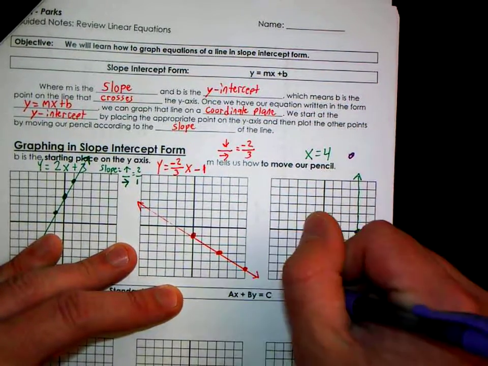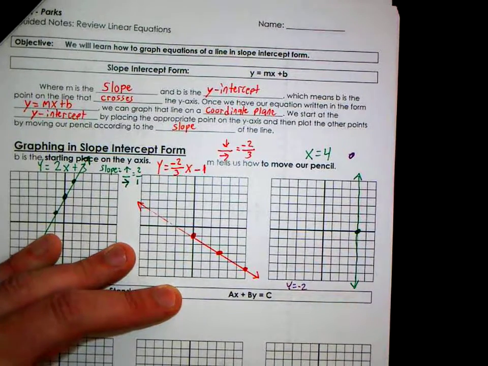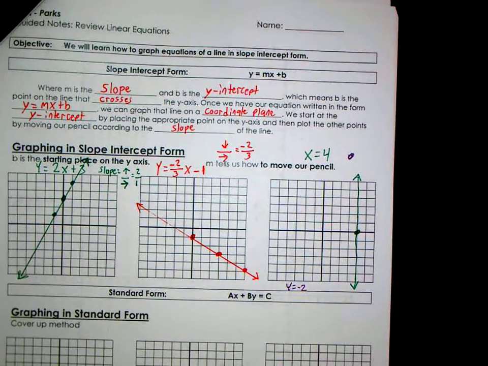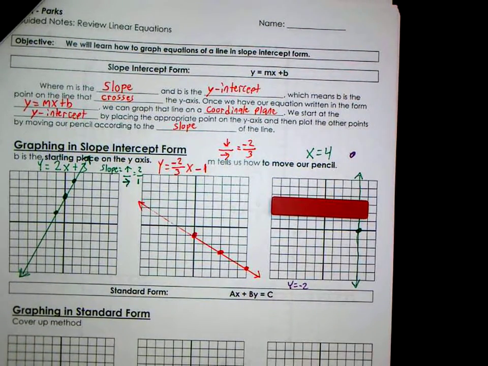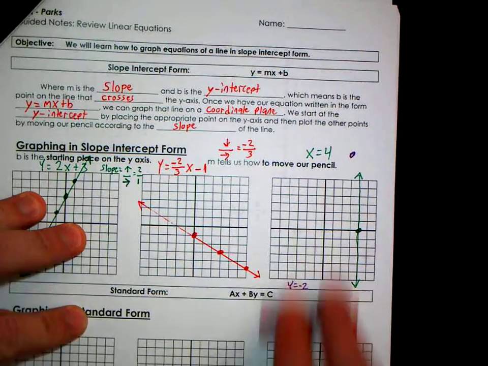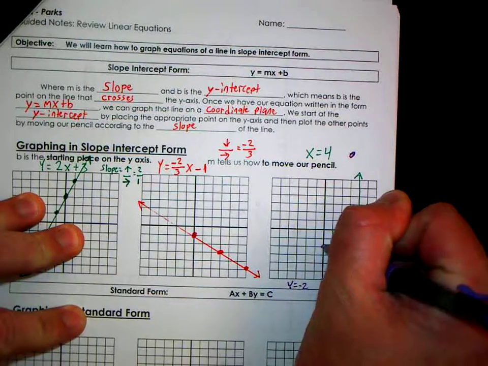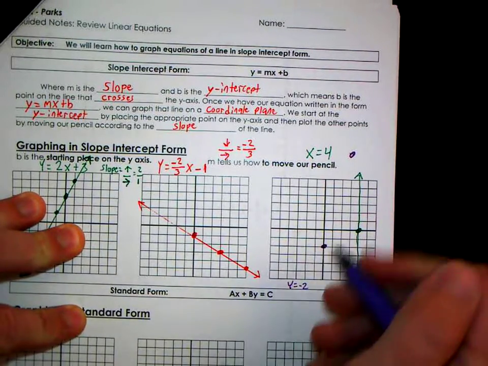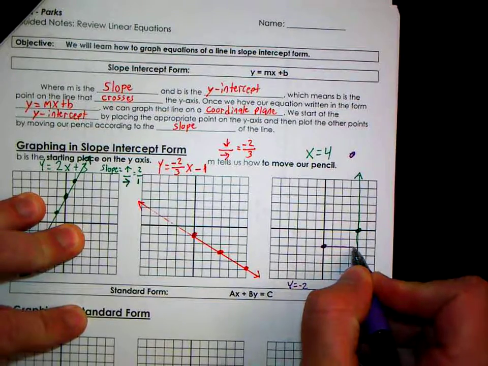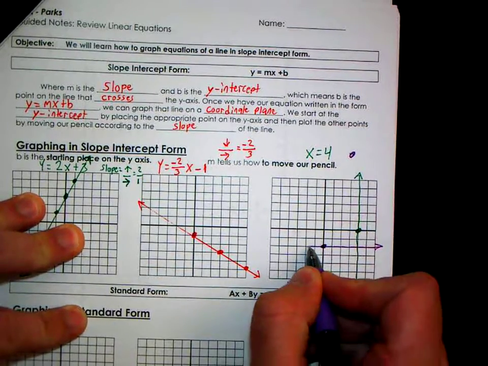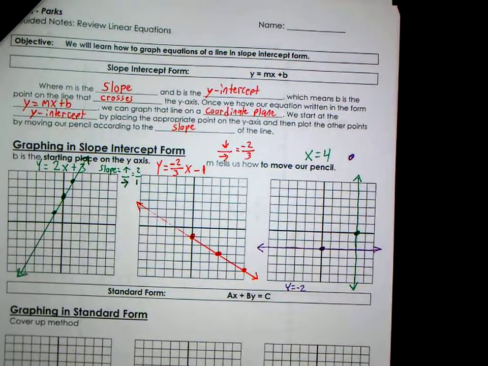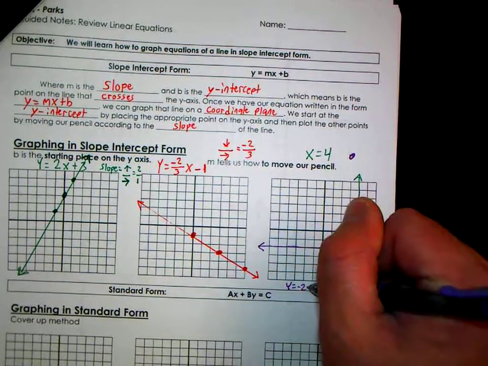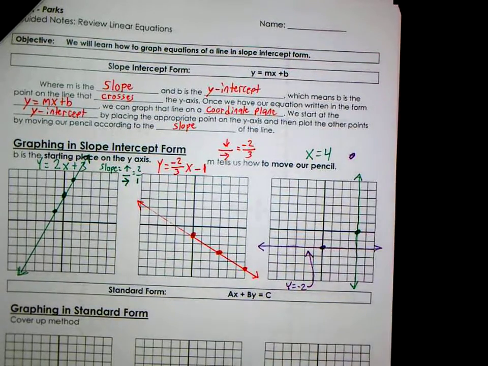And then in a different color, just so we have our notes, let's do y equals negative 2. Well, y equals negative 2 means a horizontal line. This is 0 fun, right? You go down to negative 2, and you make a line this way. Slope is 0, because it's 0 fun. Y-intercept is negative 2. And then, because you guys probably aren't using colors, maybe draw an arrow.